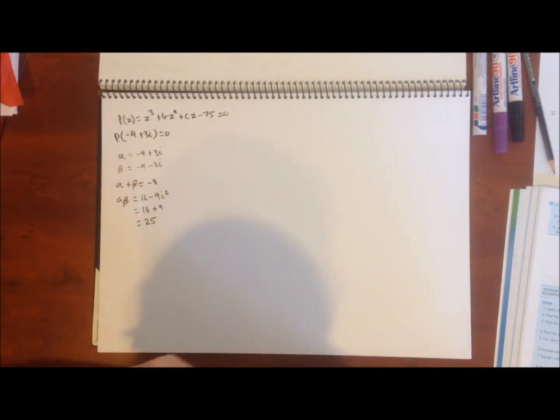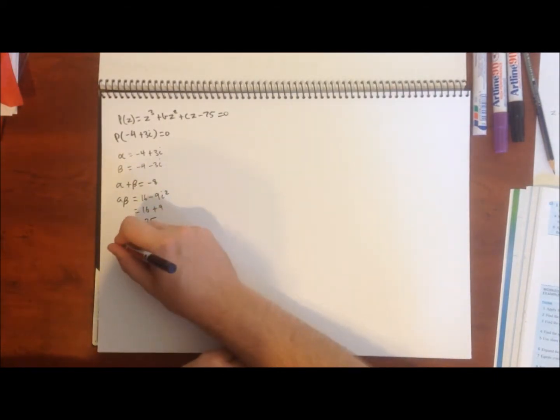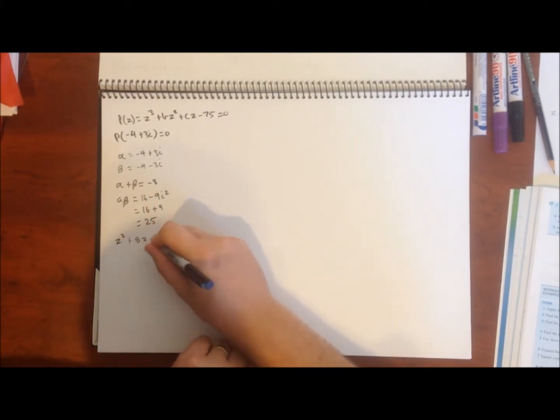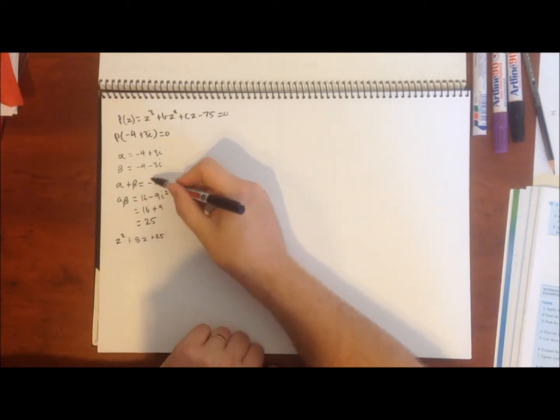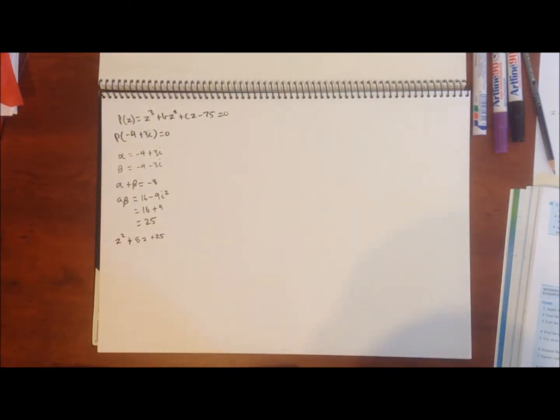Okay, so we know then that we've got a quadratic factor that is going to be z squared plus 8z plus 25, because remembering that we take away this value, it ends up being positive 8.